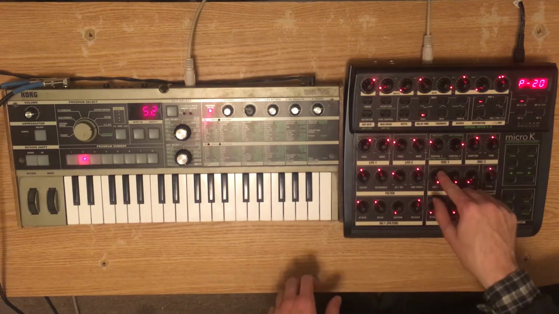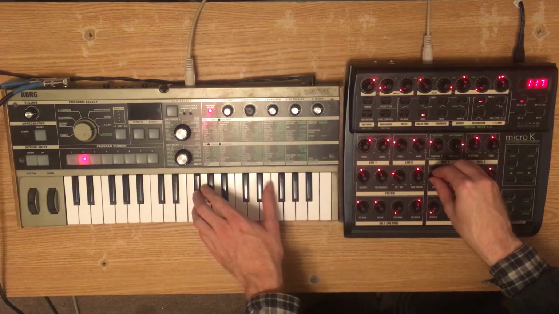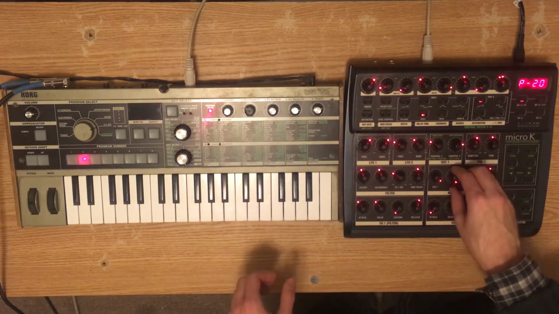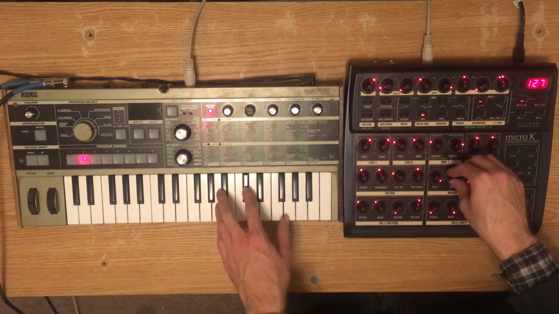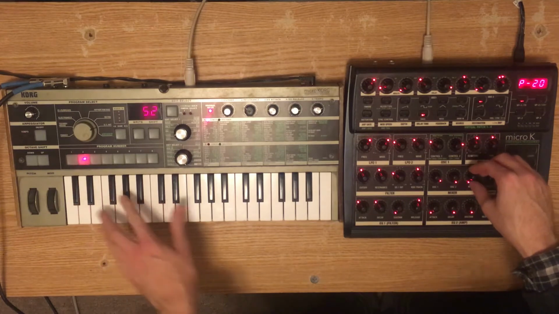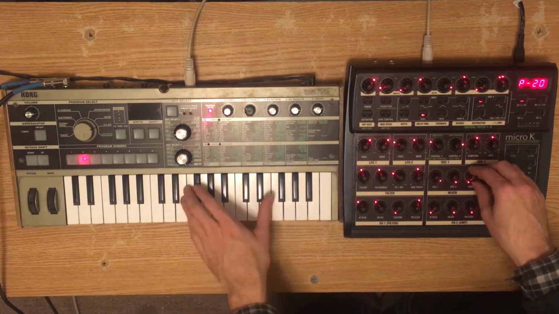Okay, and for this we're going to set oscillator 1 to 115, and oscillator 2 at 127. And we're going to bring in a little noise too. We're going to bring that up to 30.